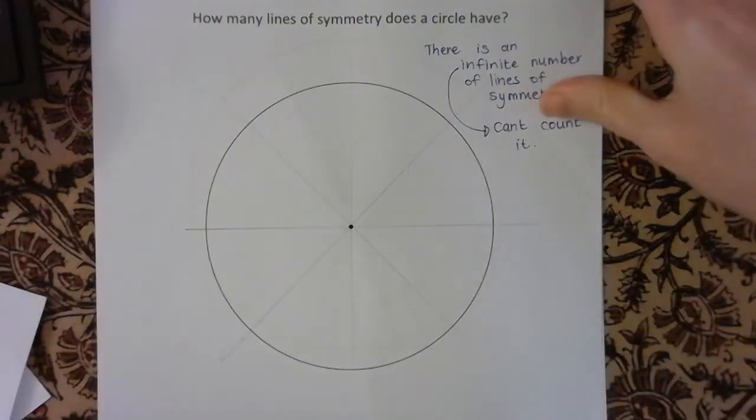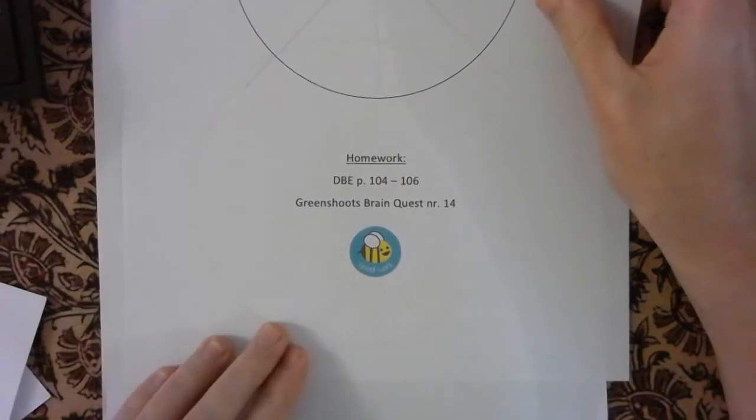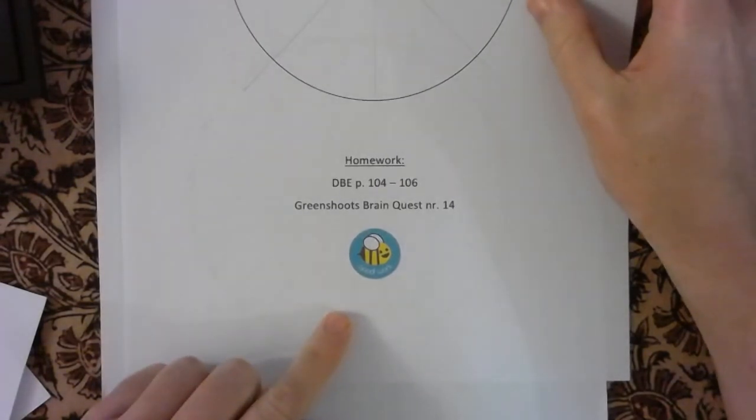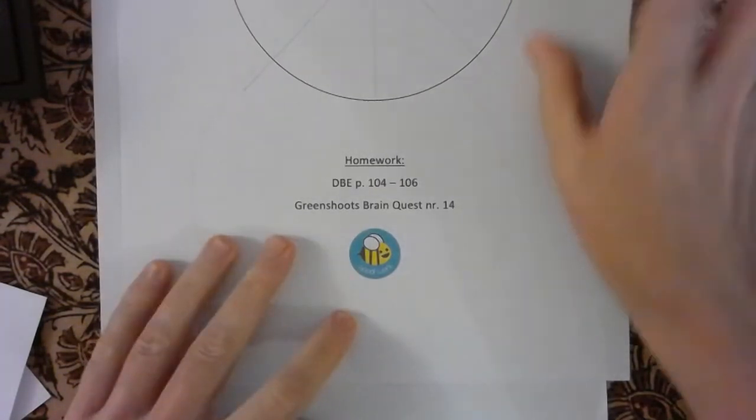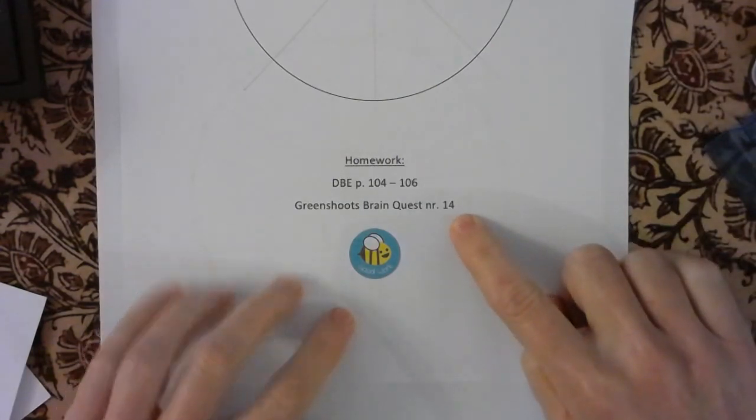Right, then your homework, page 104 to 106 in your DBE book, and then Green Shoots Brain Quest 14.